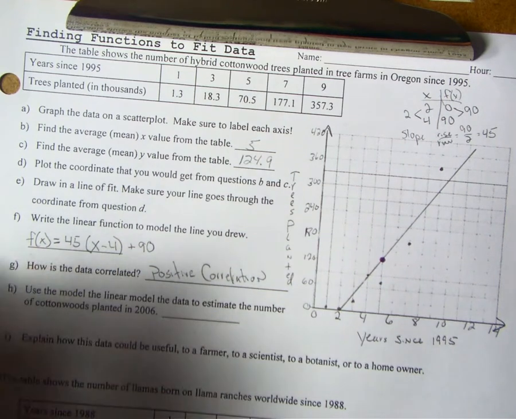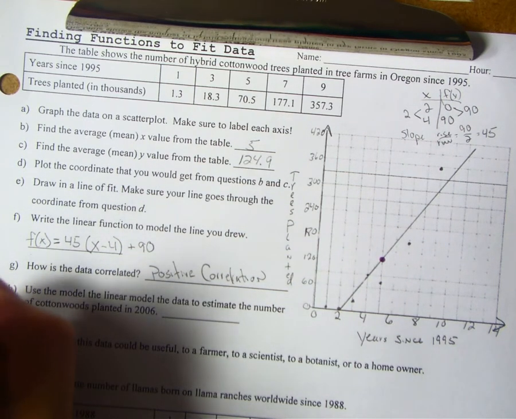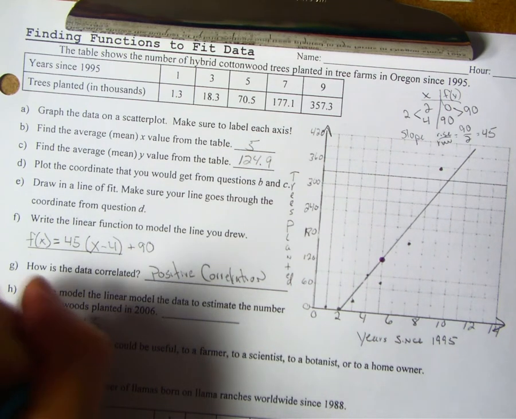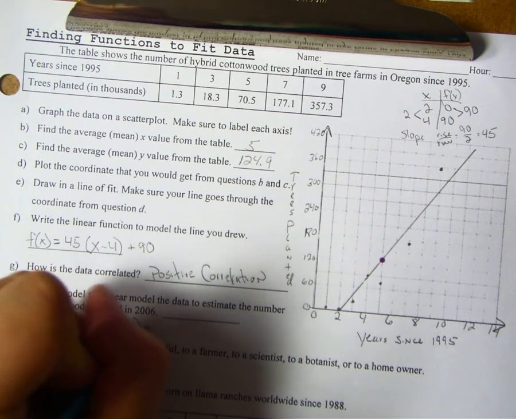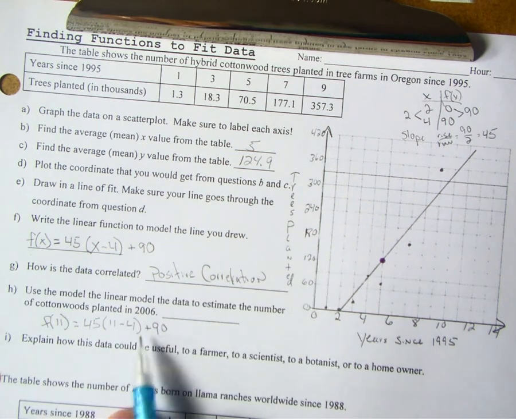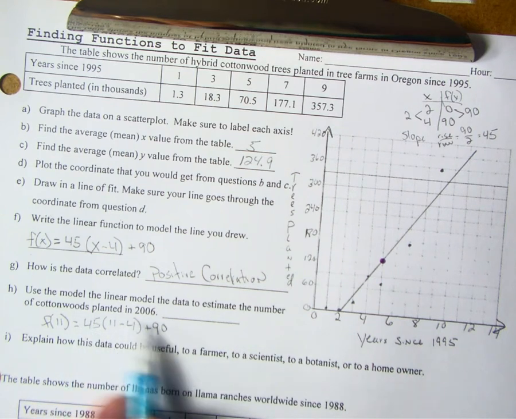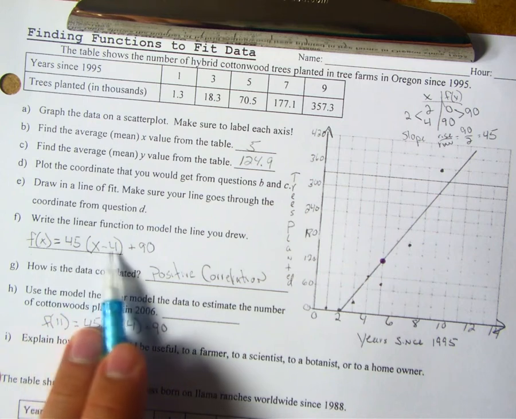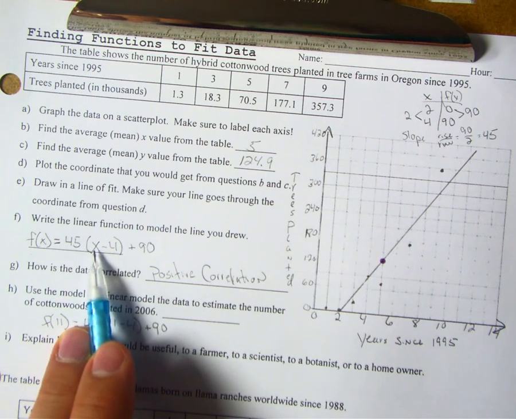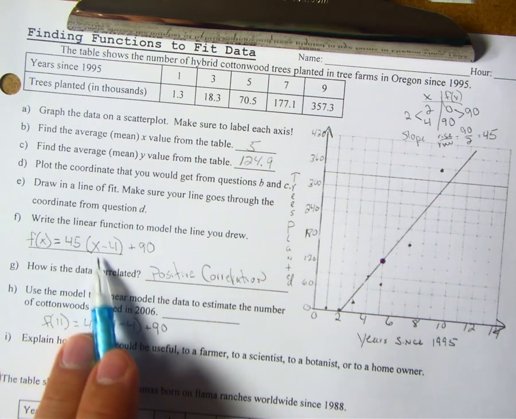So what we're going to do now is say f of 11 equals 45 times 11 minus 4 plus 90. And I can just put this in my calculator and get the value, or I could have put this function into my calculator with the x and then gone to the table to where x is 11.